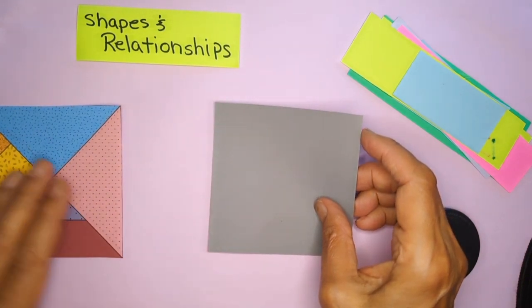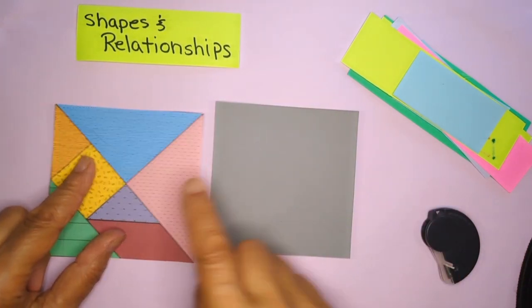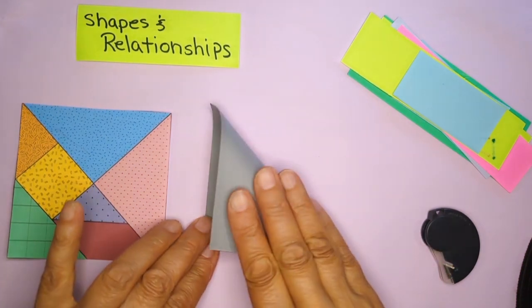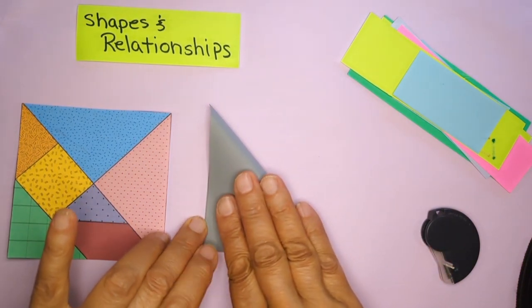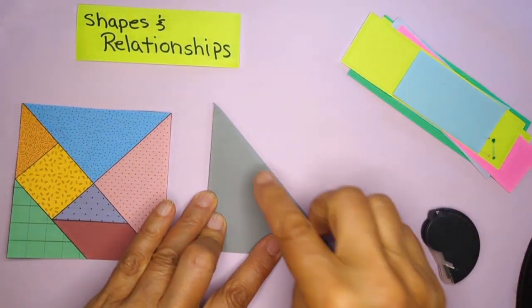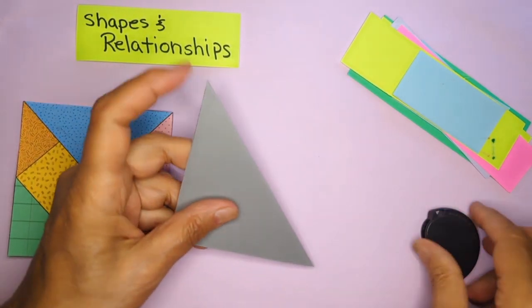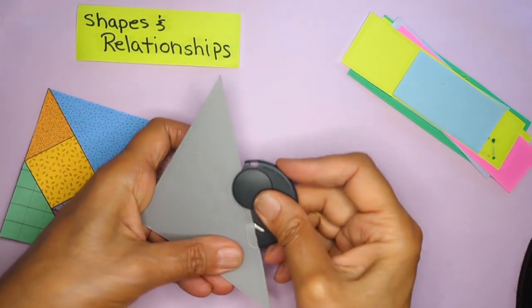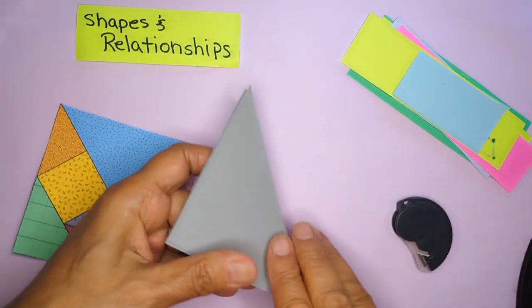And the way I'm going to start is by making these two large triangles. You can see that there's a diagonal running between them from corner to corner of the square. So I'm just going to fold this in half. I could have drawn that with a line and a pencil and cut it with scissors, but I'm going to use this little tool to do that.